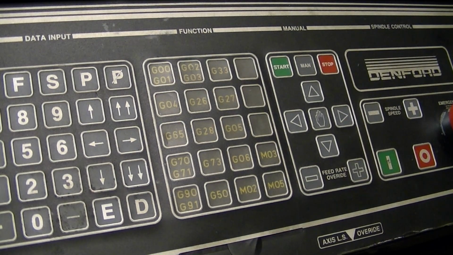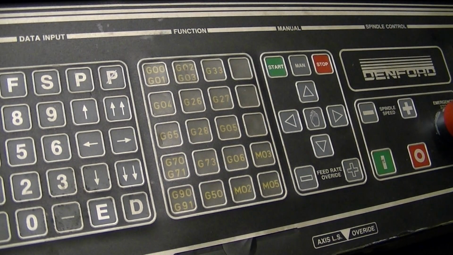You'll also see there that you've got M02, M05 and M03. M03 is spindle start command, M05 spindle stop command, and M02 is program end.